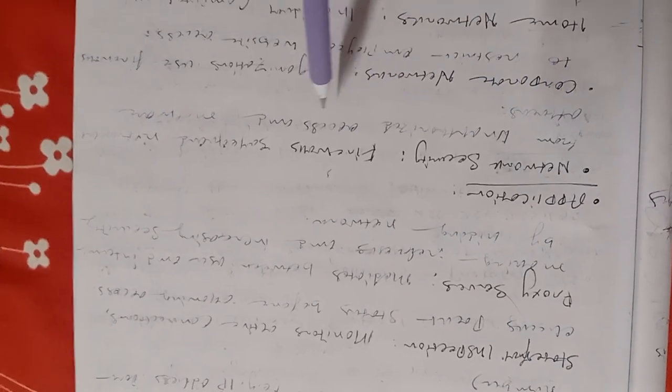Network security: firewalls safeguard networks from unauthorized access and malware attacks. In corporate networks, organizations use firewalls to restrict employee website access. Then we have home networks. The individual computers and home networks are protected.